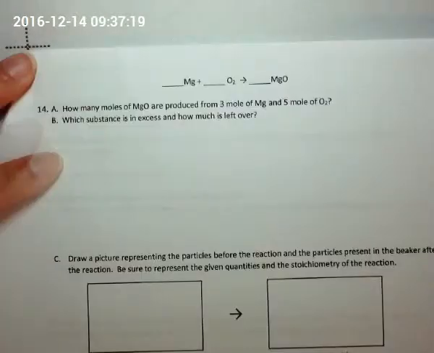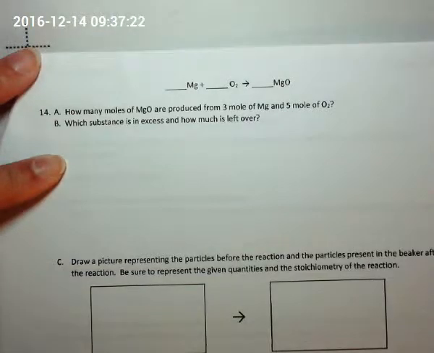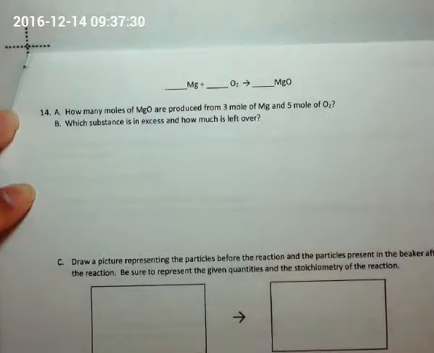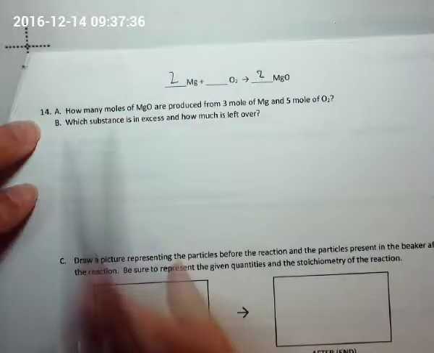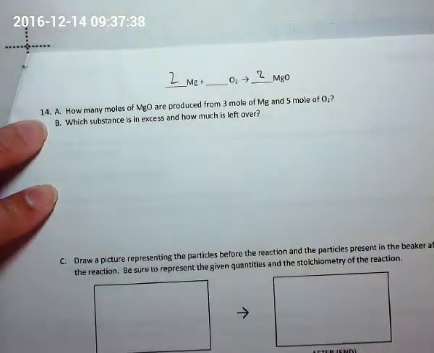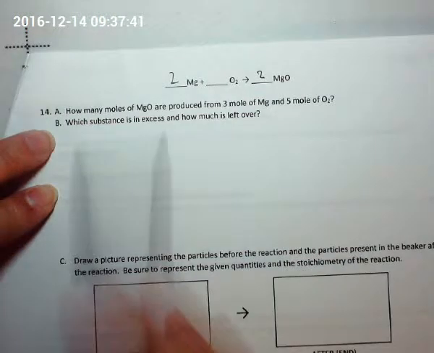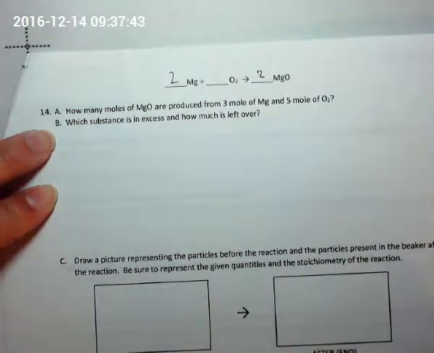How many moles of MgO are produced from 3 moles of Mg and 5 moles O2? This is easier because this is in moles. I'm asking for answers in moles. So this is just intended to get you to set up just the basic RICE chart. All right, so what do I need here? You got to balance it, right? I need a 2 here and a 2 there. I'm asking a bunch of questions. I'm asking how much magnesium oxide do I make? I'm asking who is in excess, how much is left over. We can do it all in one sitting just by filling out that table.